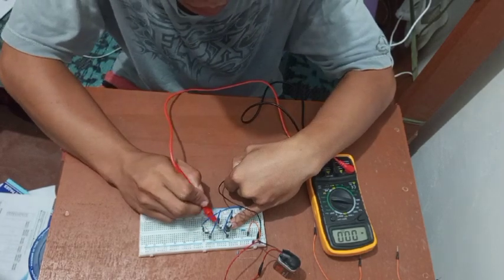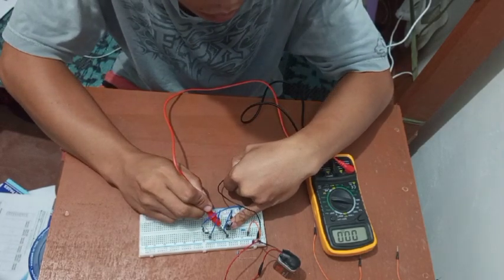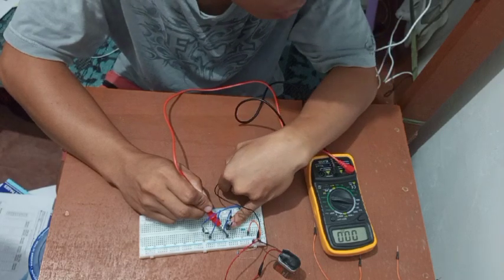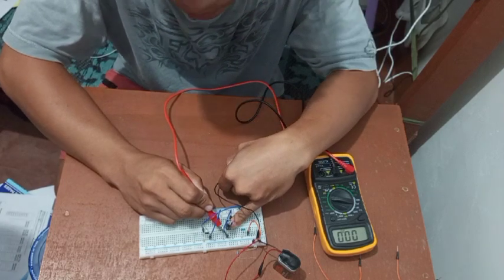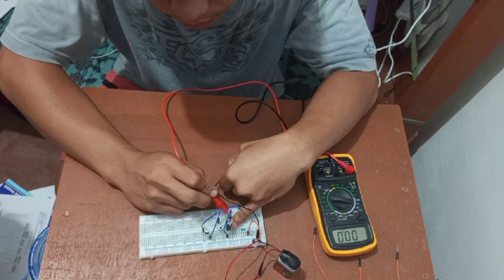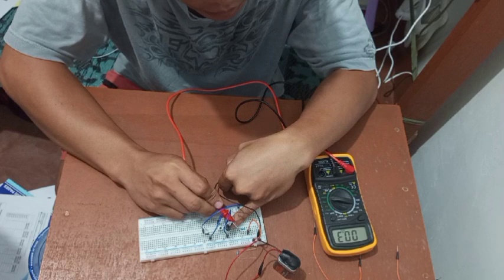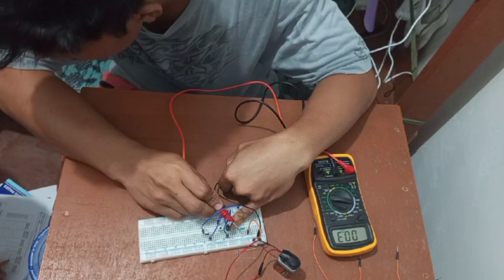For the capacitor, it also 0. For the resistor, 0.3.